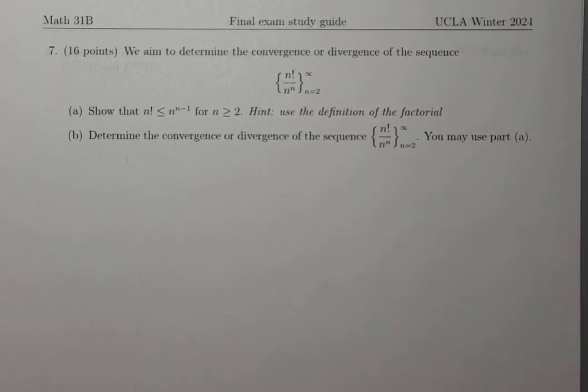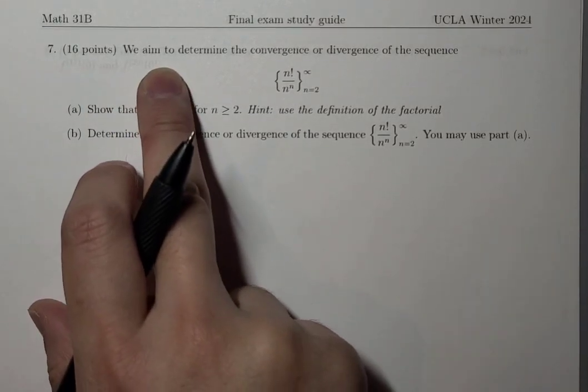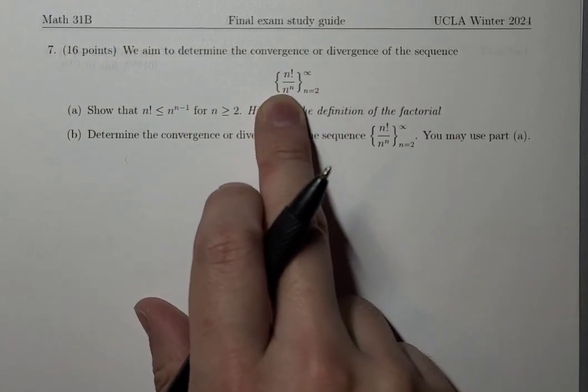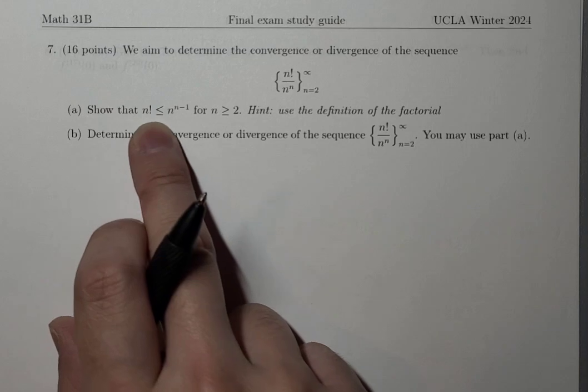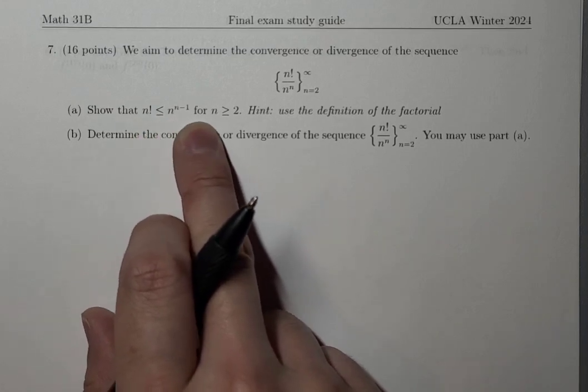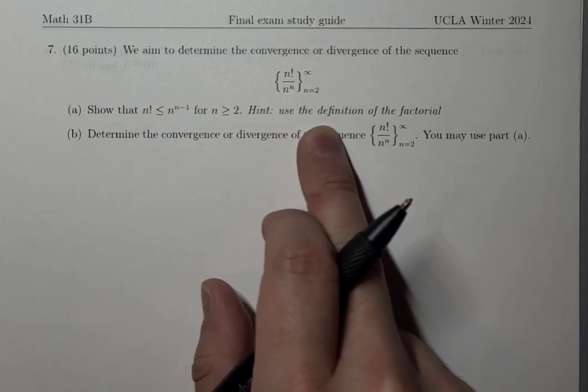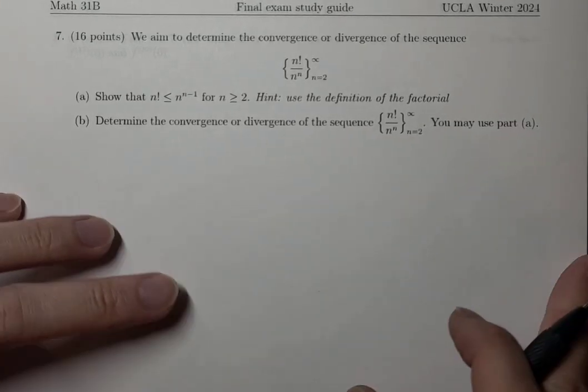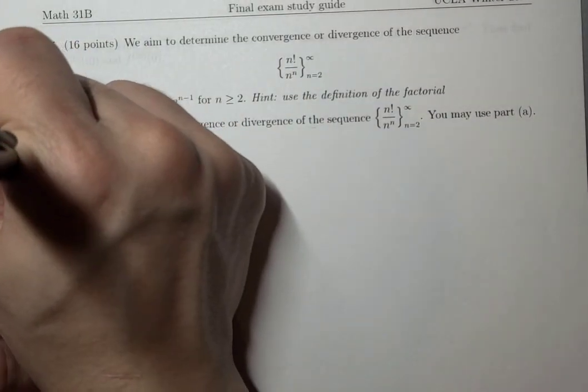Okay, so we left off on 7. We aim to determine the convergence or divergence of this sequence. Part A: show that n factorial is less than or equal to n to the n minus 1 for n greater than or equal to 2. Hint: use the definition of the factorial. Okay, so this is actually pretty simple, and they even give you the hint.